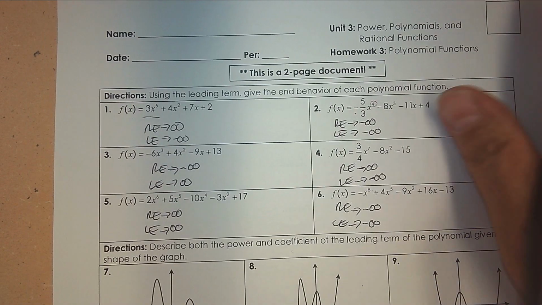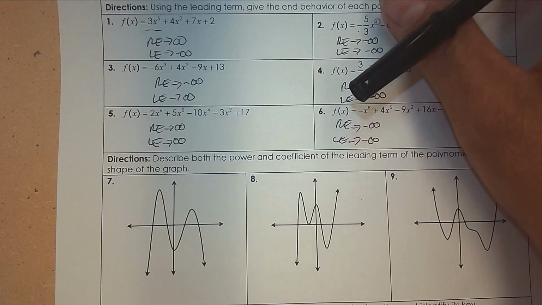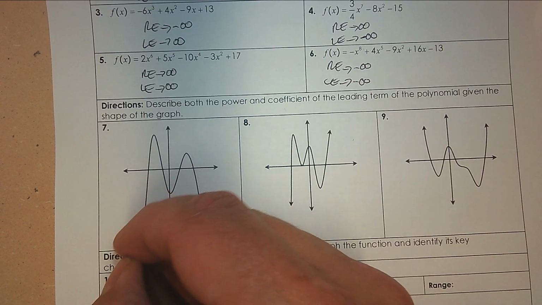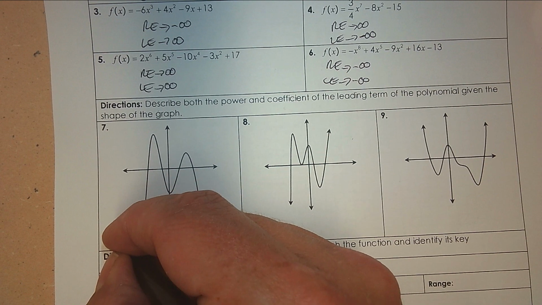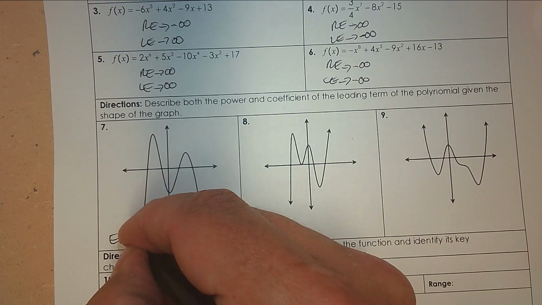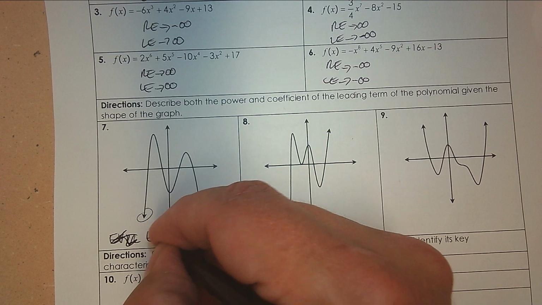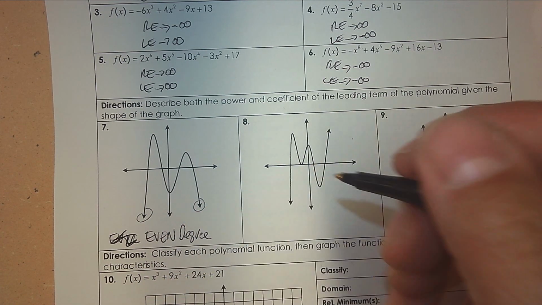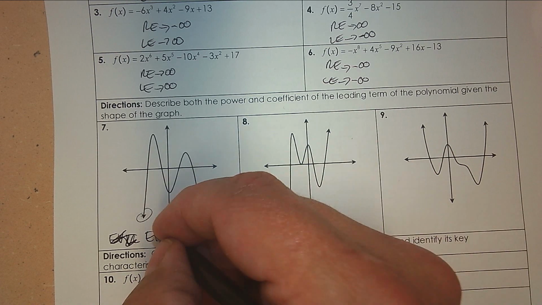What can you tell me about the graph and what the power term must be? So what's happening to both ends? They both go in the same direction. So it must be even. So there must be an even degree. And because they're both going down, it must be a negative coefficient.